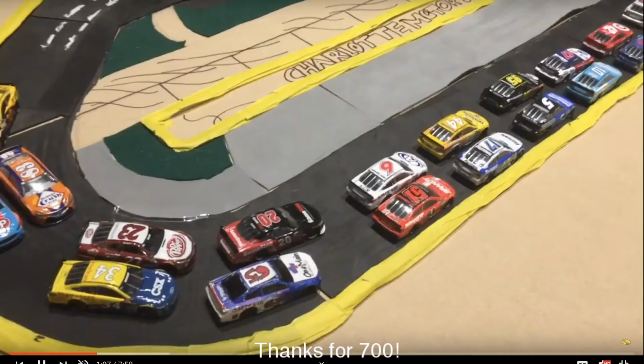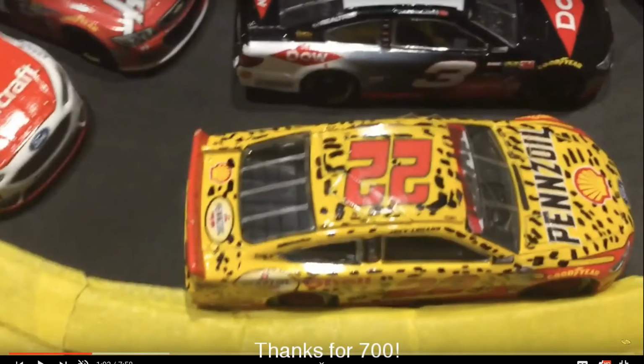We got Joey Logano in a leopard paint scheme on pole. That was supposed to be me recreating that playoff scheme he had where he had pictures of Penske Racing all over his car. Instead, it looked like he is wearing a leopard.